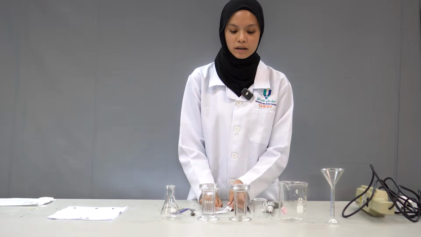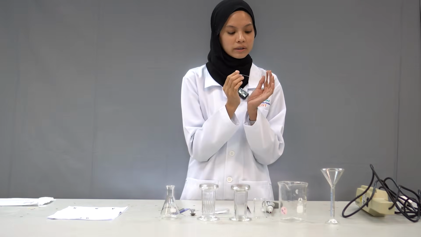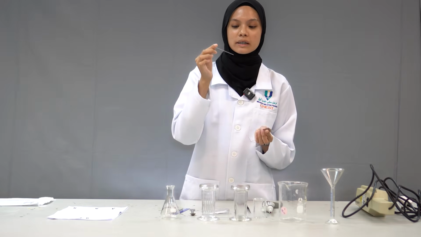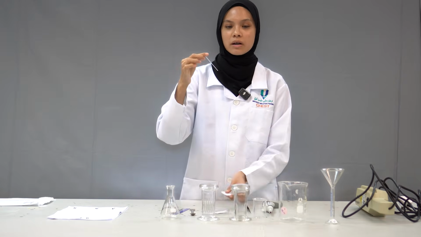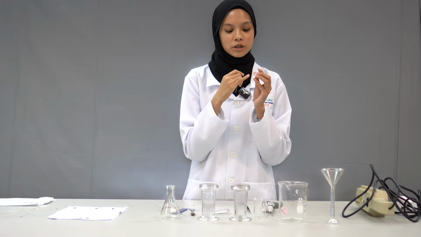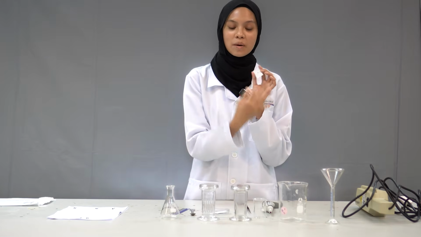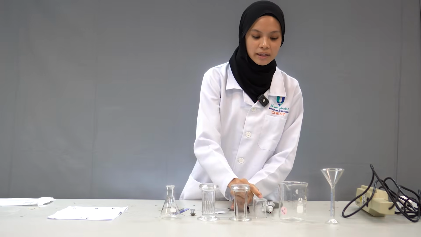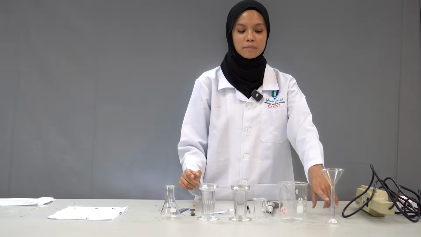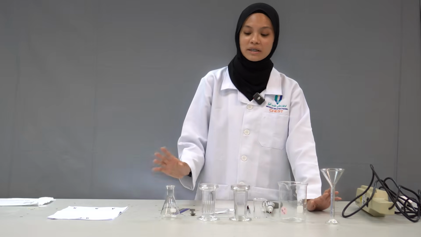And then we have the capillary tube to spot the compound solution on the plate. It is better to use a capillary tube because it prevents the spot from overlapping with the other solution next to it. We also have measuring cylinders to measure the solvent.